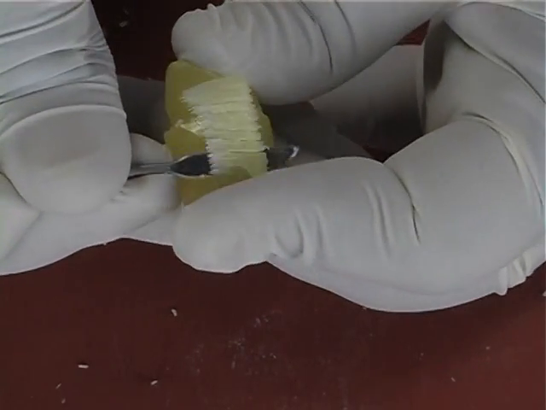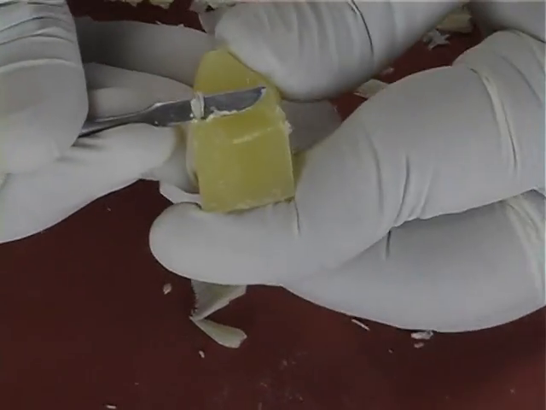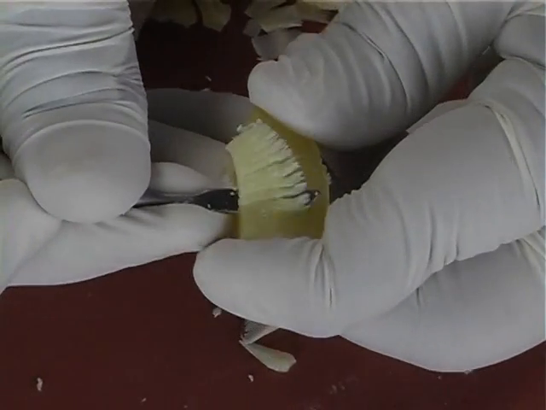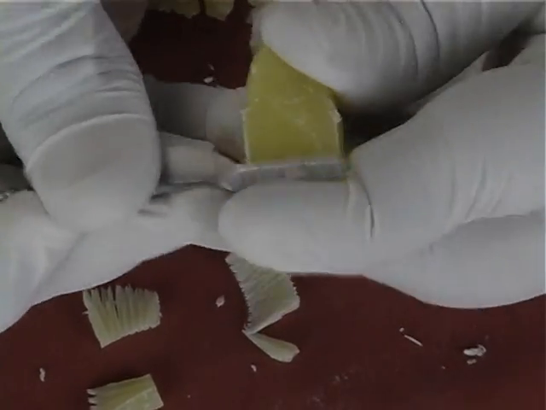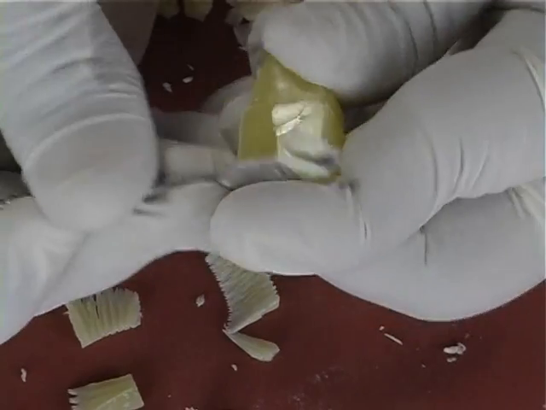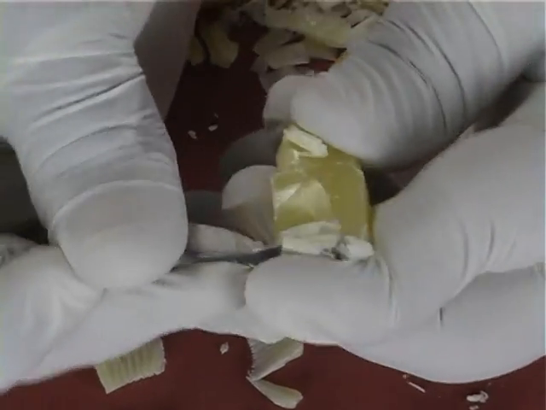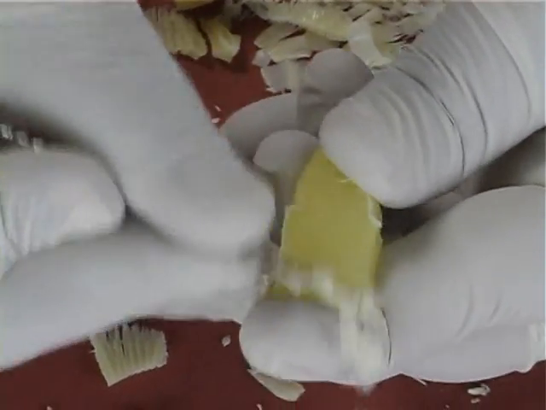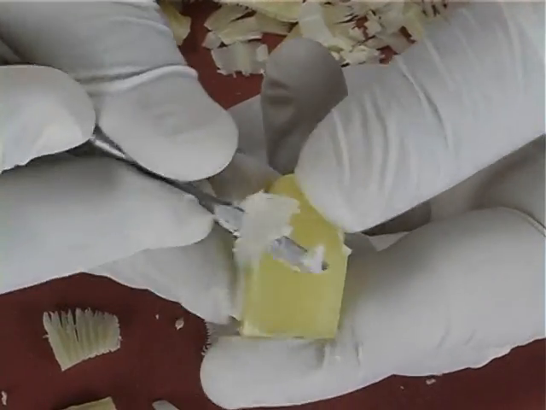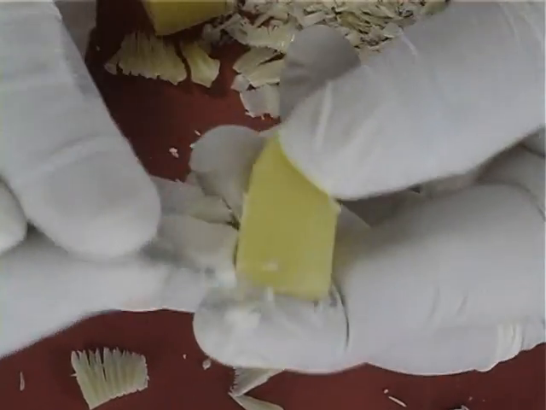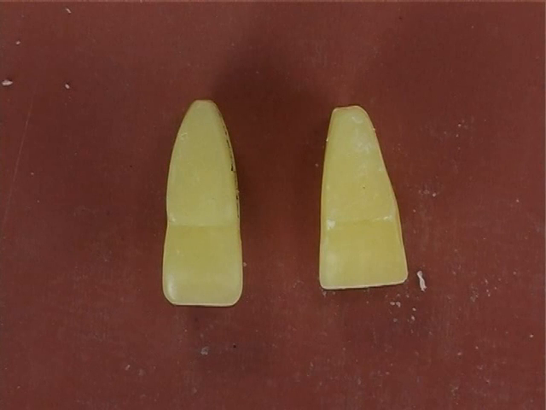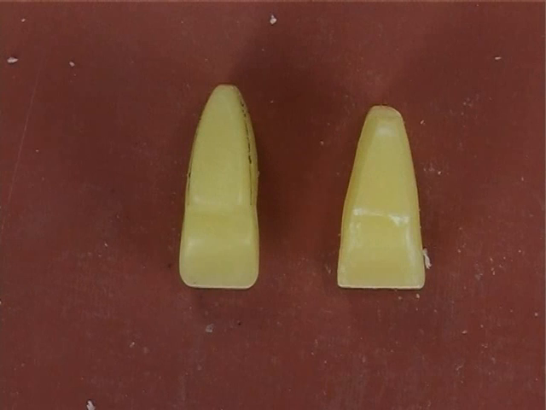Next, the other proximal surface of the root is carved in a similar way by slowly removing wax from the cervical line up to the apical end. While carving the proximal outline of the root, the carving should follow the outlines drawn previously on the labial and the palatal aspects. This is the labial and the palatal aspects showing the carved proximal outlines of the root.